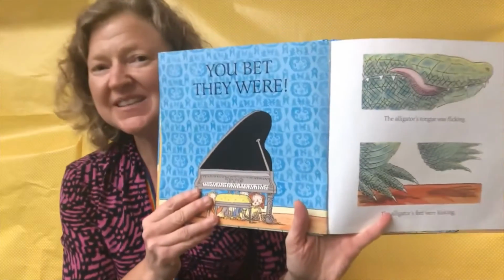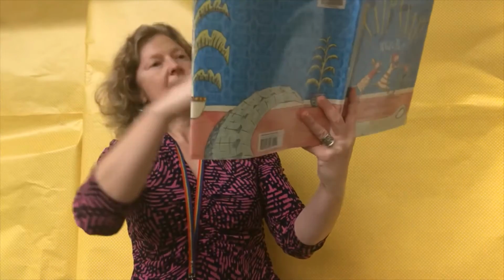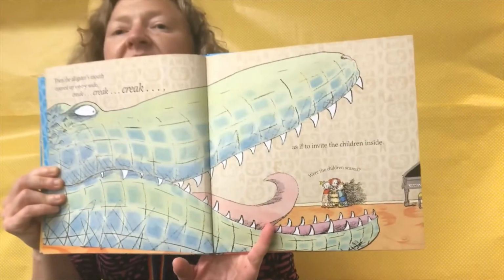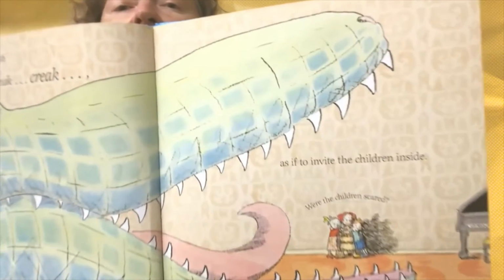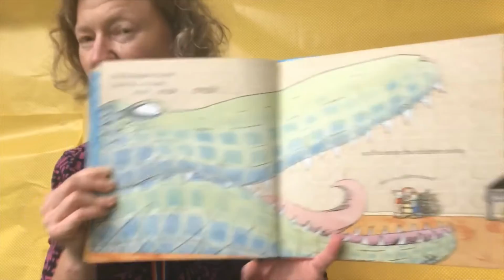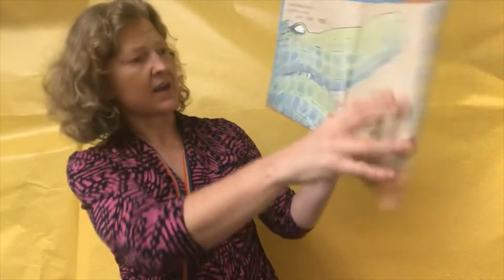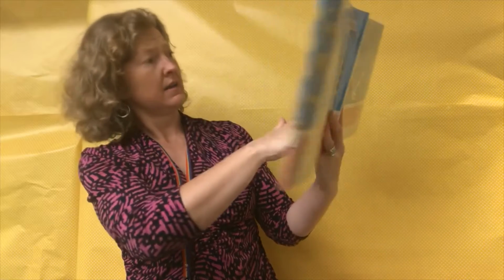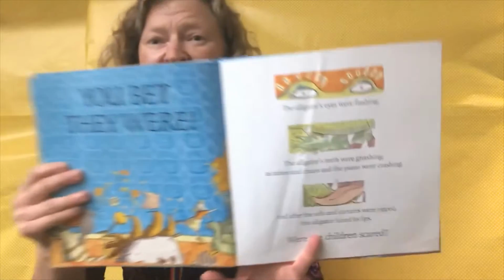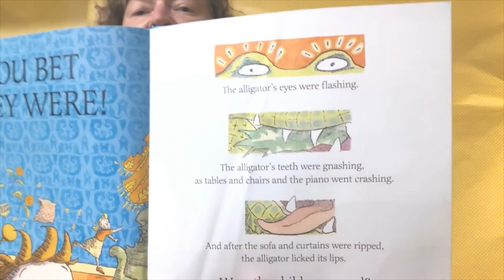The alligator's tongue was flicking. The alligator's feet were kicking. Then the alligator's mouth opened very, very wide, as if to invite the children inside. Were the children scared? You bet they were! The alligator's eyes were flashing. The alligator's teeth were gnashing as the tables and chairs and piano went crashing.